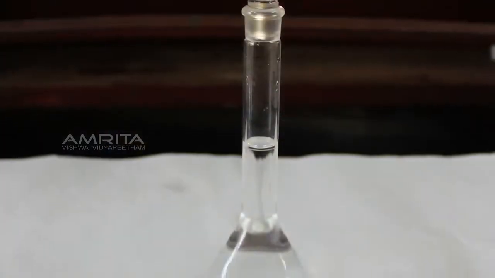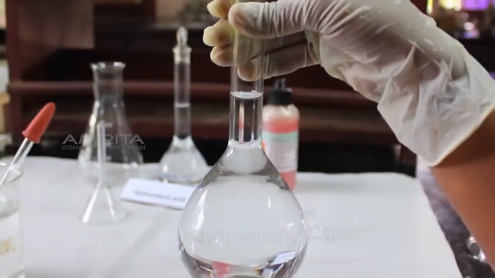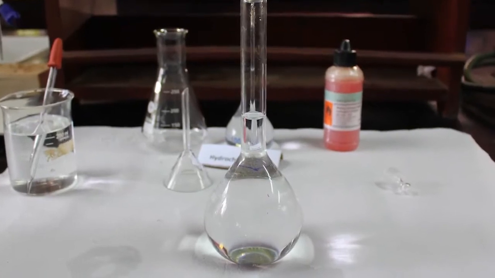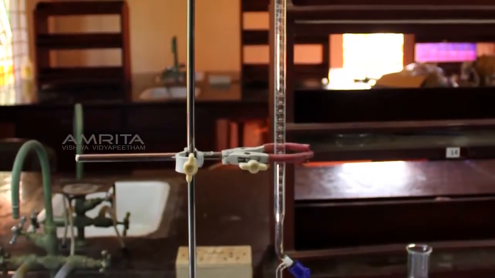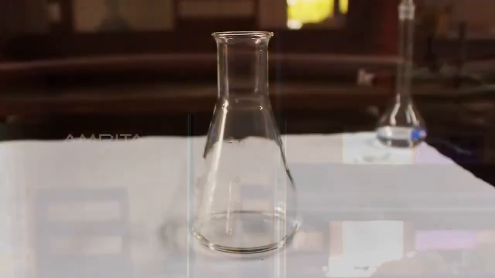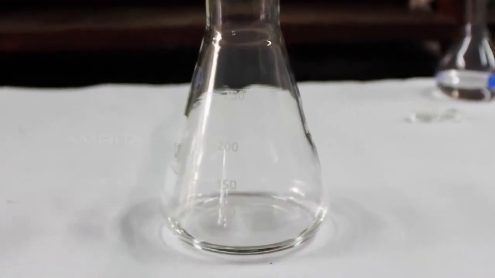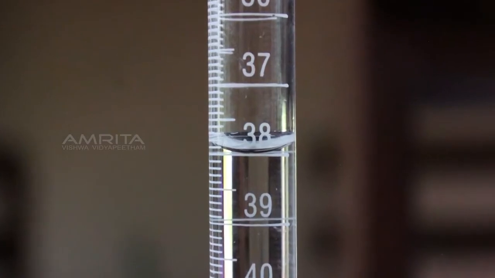In a titration, a solution of unknown concentration is reacted with a solution of known concentration. The solution of known concentration is called standard solution. In the titration, the solution which is taken in the burette is called the titrant, and the solution which is taken in the conical flask is called titrate or analyte. The end point is the point at which the entire chemical reaction between the titrant and analyte is completed.